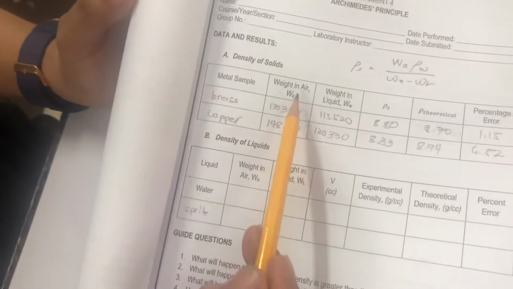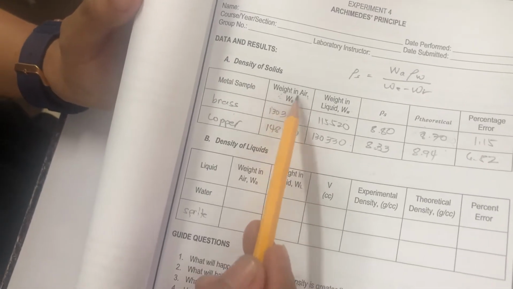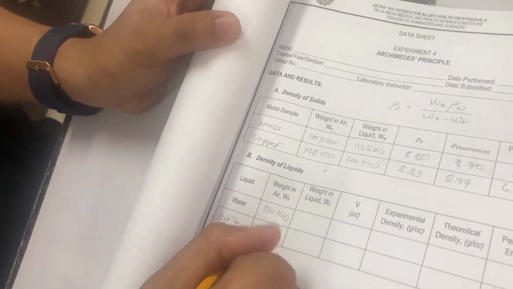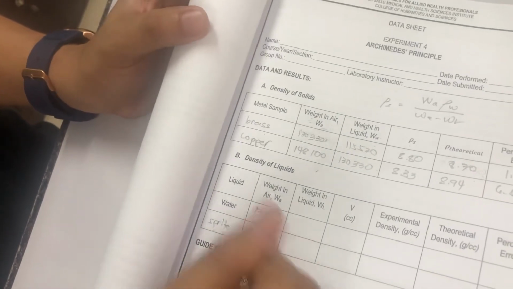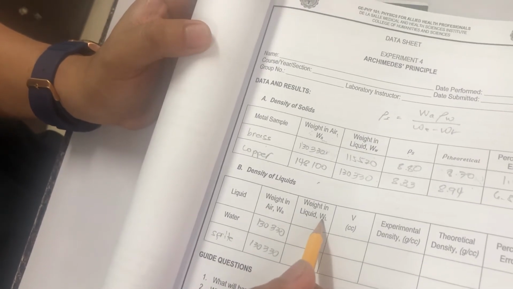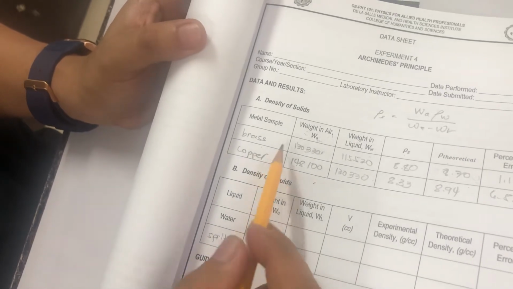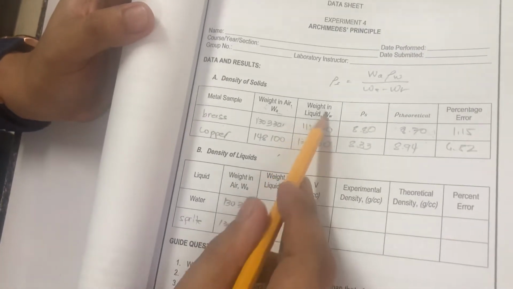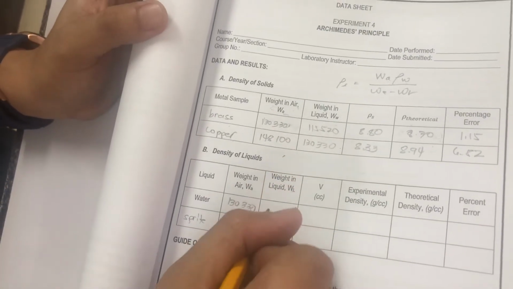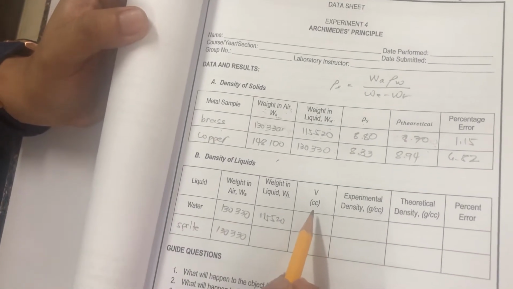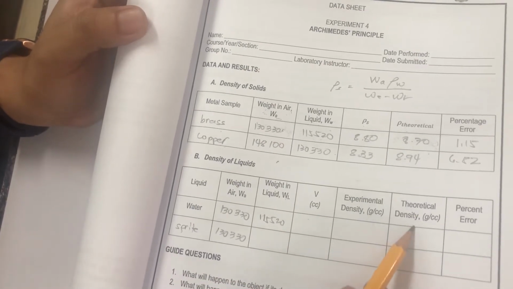So I will just copy the weight of brass in air. That's 130,330 dynes. This is also 130,330 dynes because we'll be using the same metal sample here. Weight in first liquid. The first liquid is water. In our first experiment, first part, the weight in liquid, in water, is 115,520, so I will just be copying the value here. And then for the volume, we need to measure the volume. And for the theoretical value, we need to use the hydrometer.